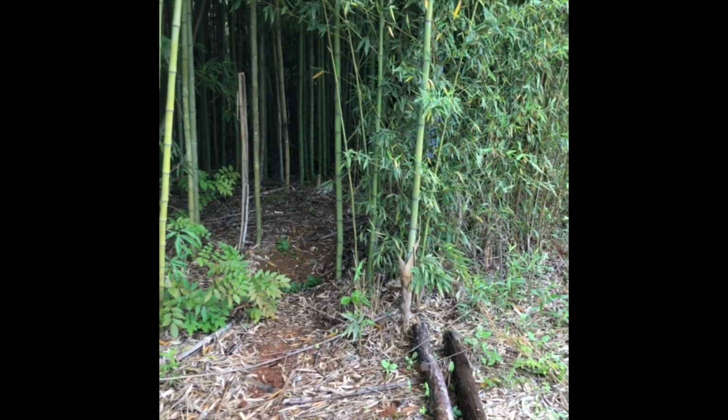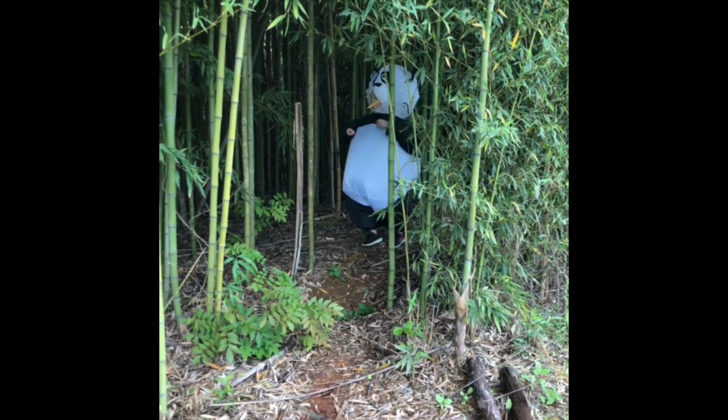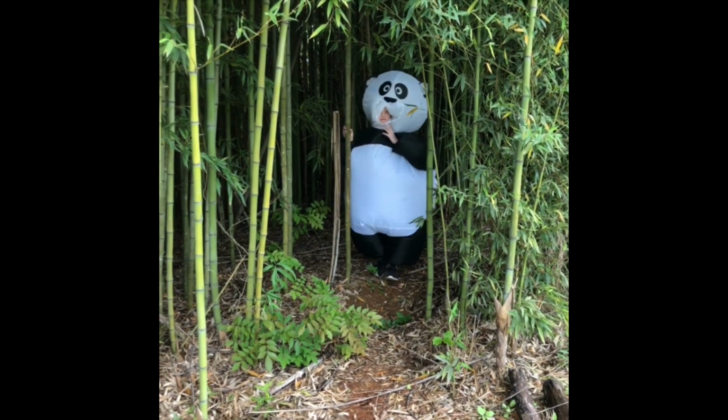Animals also need plants to survive. Those plants that grow from the soil. There's a panda eating some bamboo.